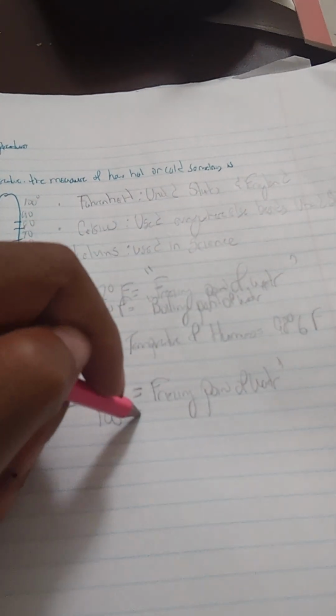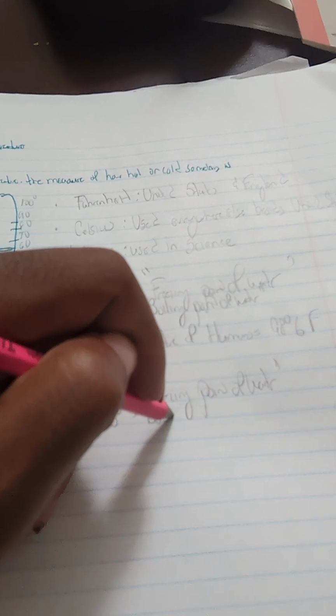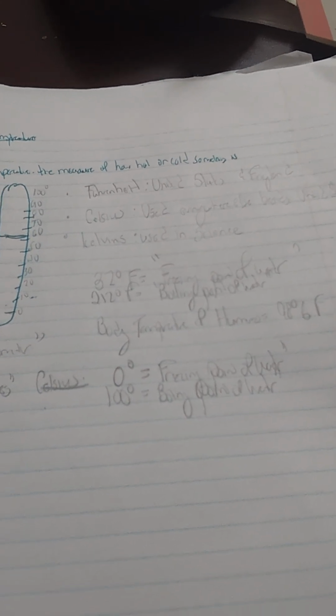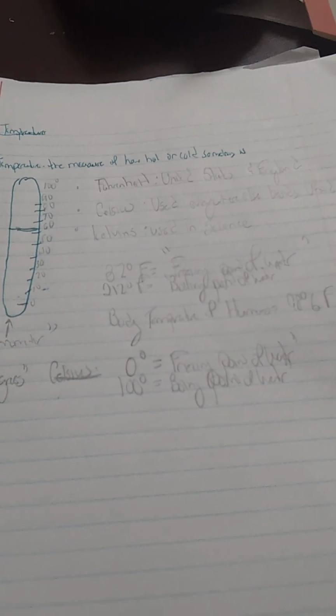Right? And 100 degrees is the boiling point of water, right? Because again, when you're dealing with the metric system, you're using things based off of the base 10 system, right?